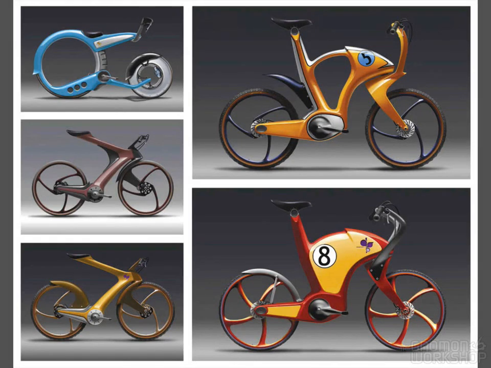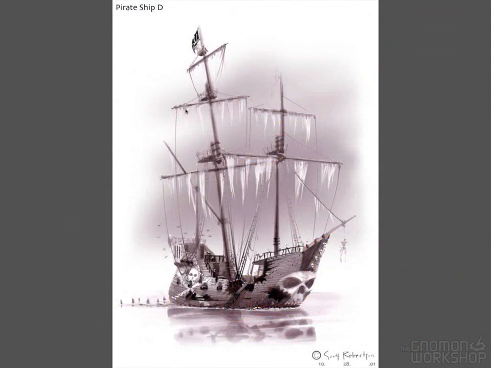So these are some concept bicycles I did a while back. Here's again the more themed pirate ship. So now we've got the painted skull on the front and some skeleton hanging from the front. Obvious warning signs, right? The school of sharks that follow it everywhere, and probably some ravens hovering around the back there.